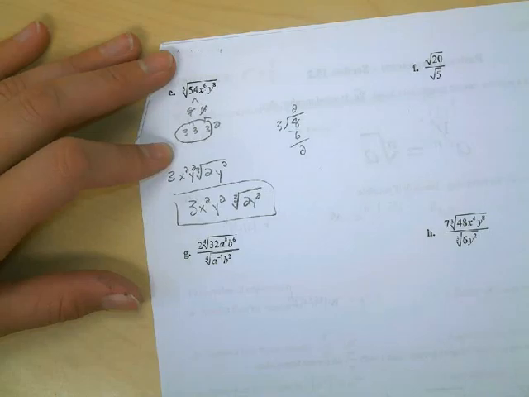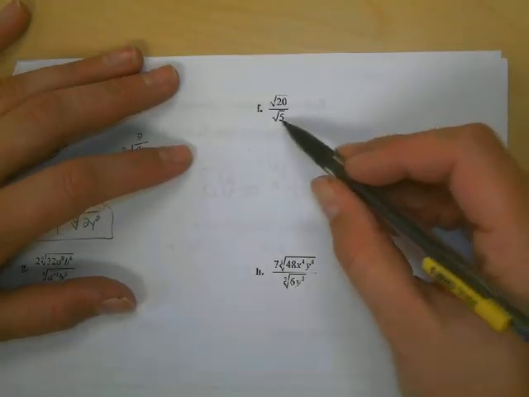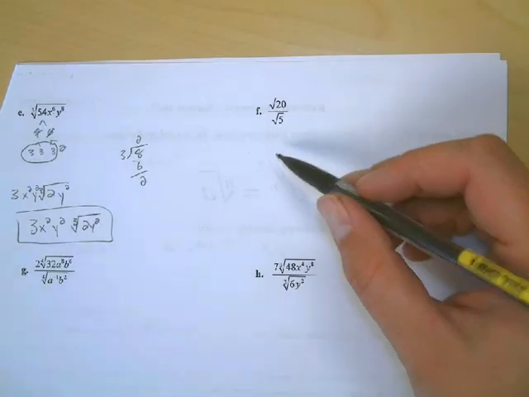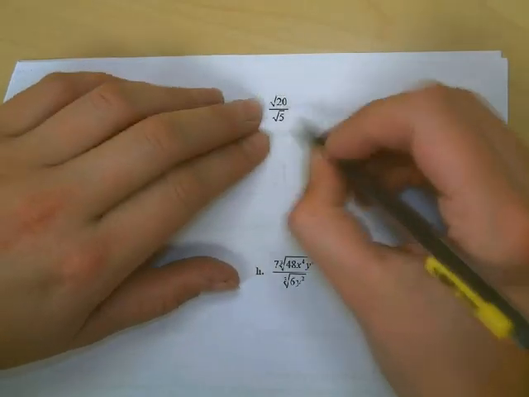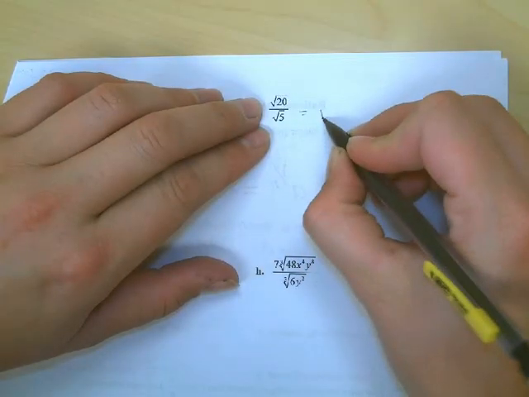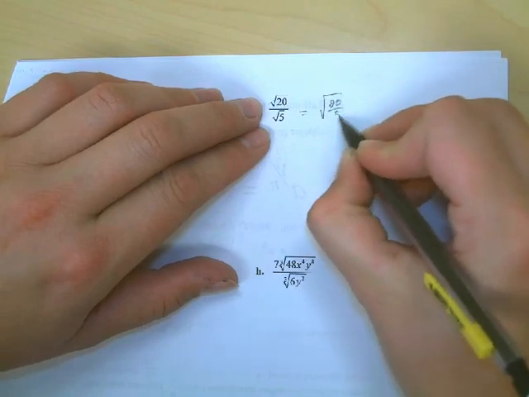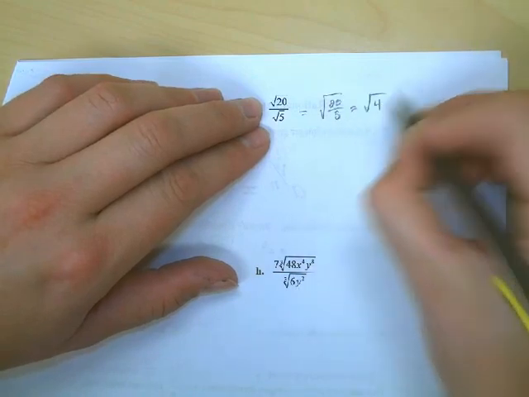Anytime you have a fraction, especially if the bottom is not a perfect square, it's a little different. If the bottom is a perfect square or cube, then it's a little different. But if it's not, and you've got a radical over a radical, you put them together. You simplify, and then evaluate the radical.